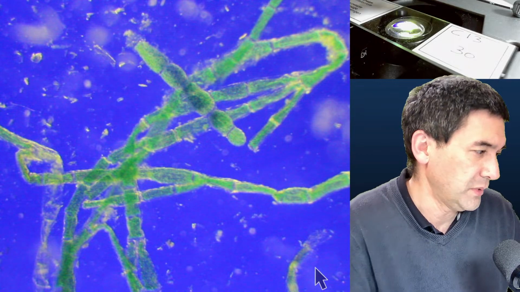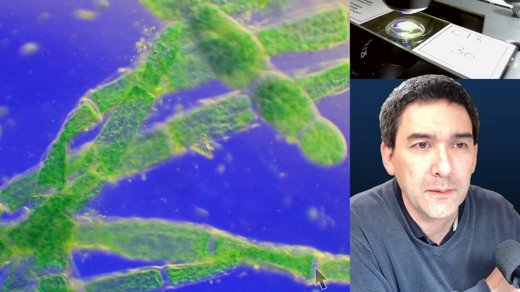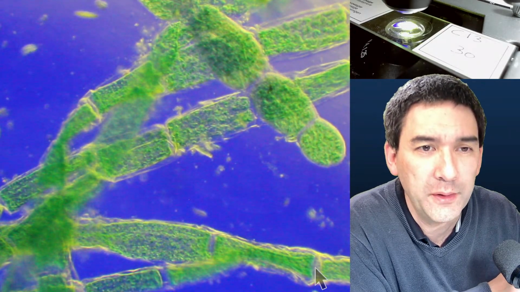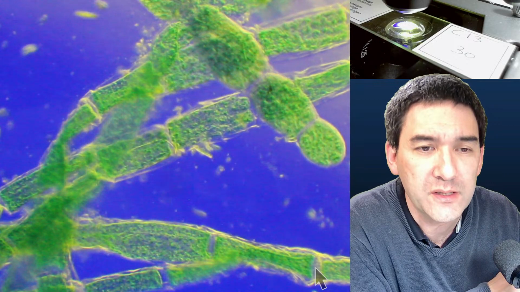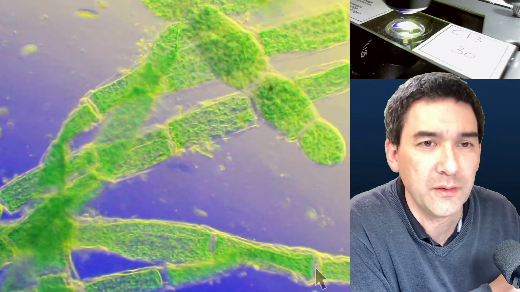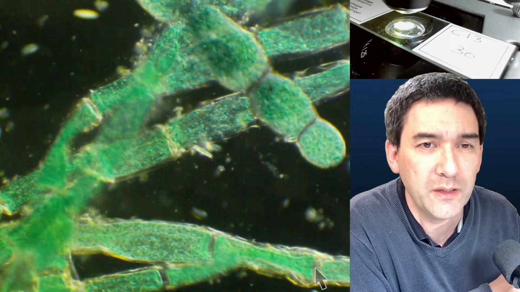That's the 4 times, let's try the 10 times. Yeah, because the condenser, of course, is open, therefore the depth of field is fairly low. If I do it like this, let's see. Then here we have, this would be dark field.